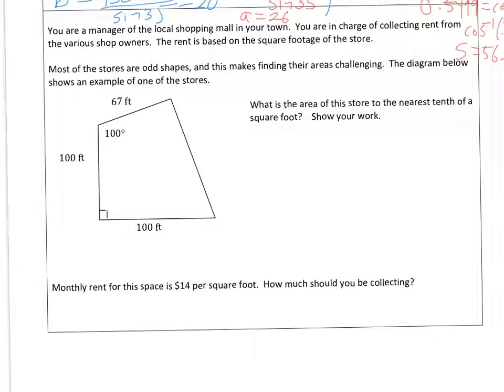I'd like to remind us that we have an area formula that we developed for using trig, which was 1/2 AB sine of angle C. So for example, if I cut this into two triangles, not that I need it for this bottom part, but I could do 1/2 times 100 times 100 times the sine of 90. And that would give me the area for that triangle. I can't do that for the one up top because I don't have enough information yet. But let's see what we can do from this.